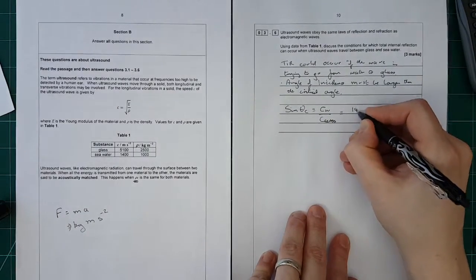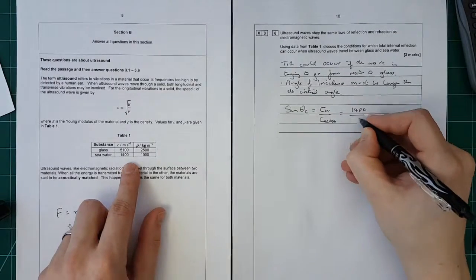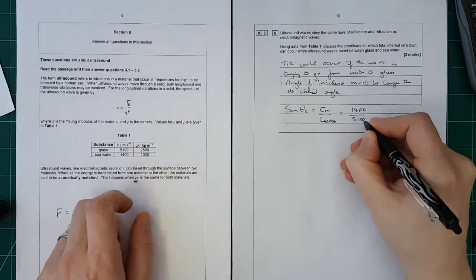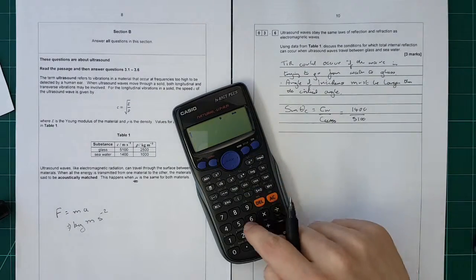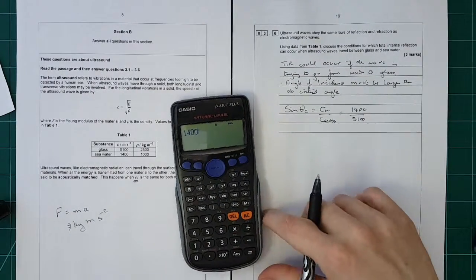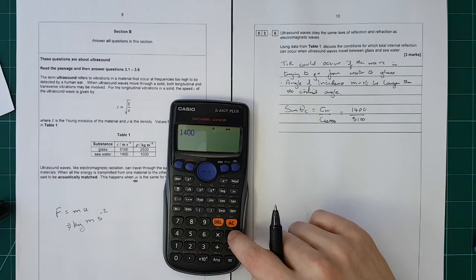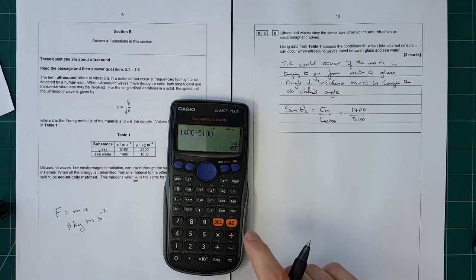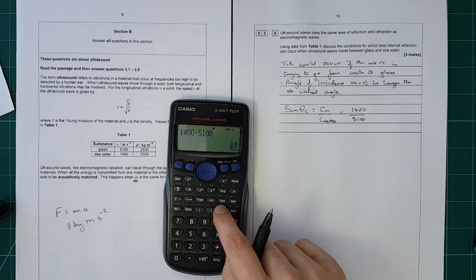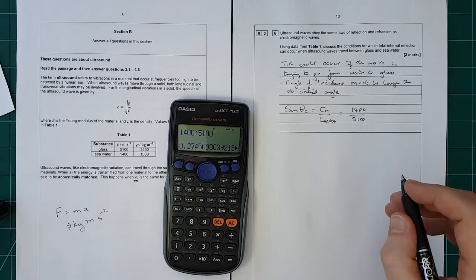So 1/400 from there divided by 5,100. So sine theta c therefore is equal to 1/400 divided by 5,100, which is that.